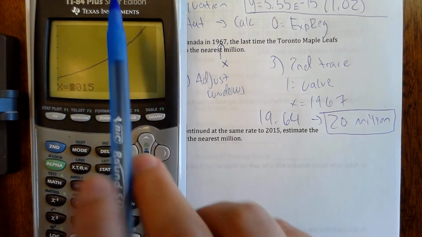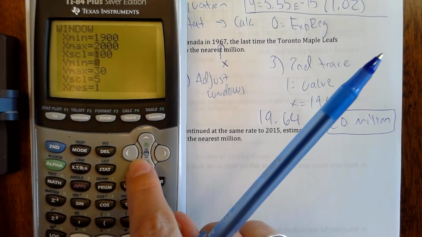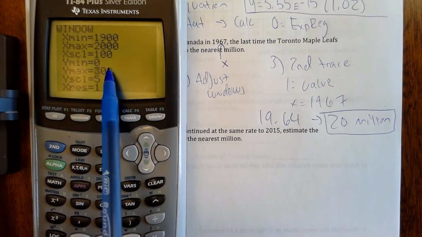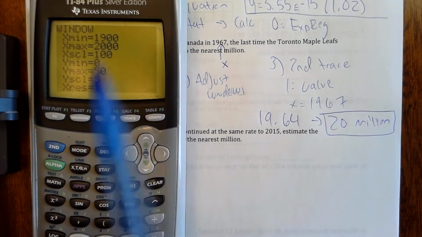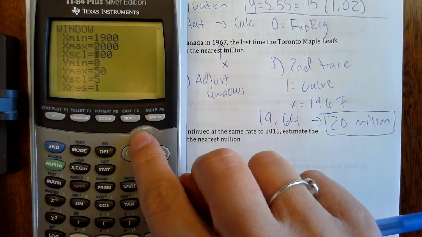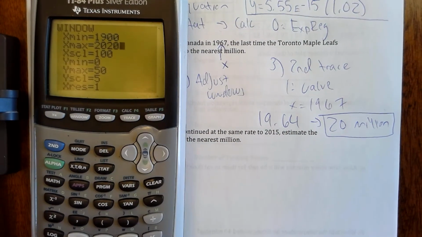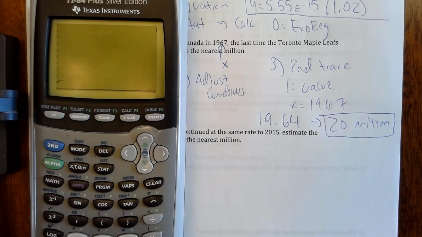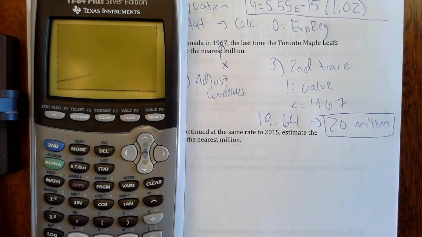So if I want to go up, that will be my Y max. So instead of 30, let's make it like 50. And my X max only goes up to the year 2000. I definitely need to go more than that. So maybe even 2020, today's year. Let's try that. So I graph it. The graph is going to look very, very similar.